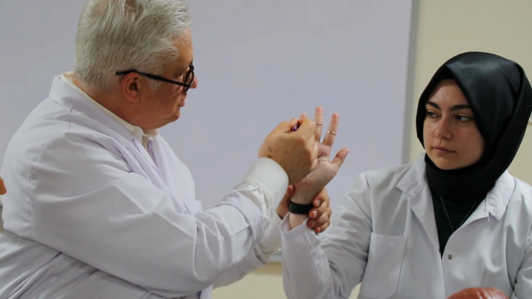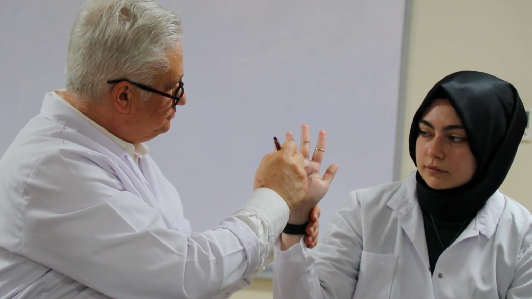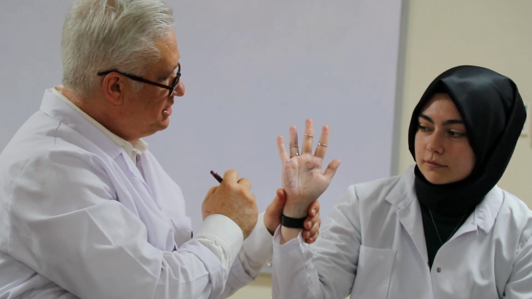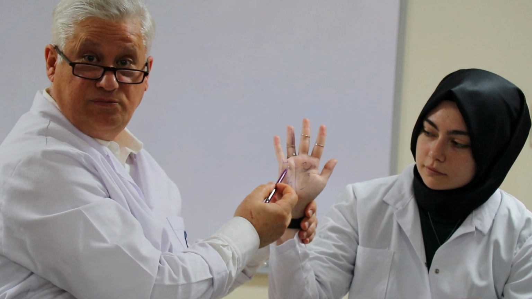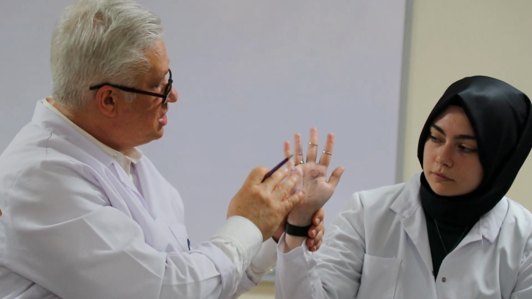If you talk about the ulnar, this is the ulnar: the medial 1/3 of the palm and the medial 1.5 fingers. Both the anterior surface of the fingers and the posterior surface too.